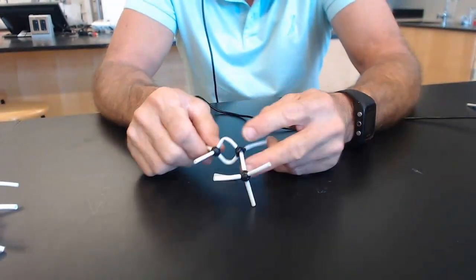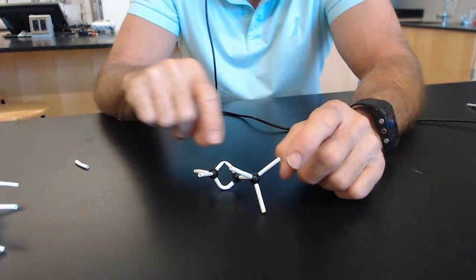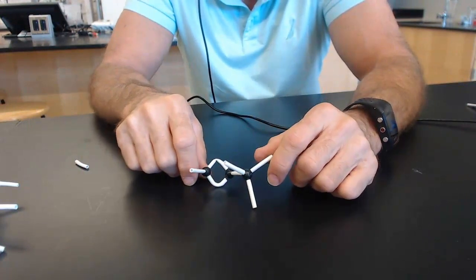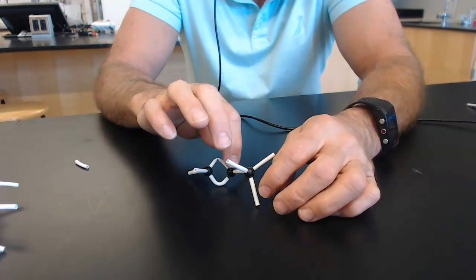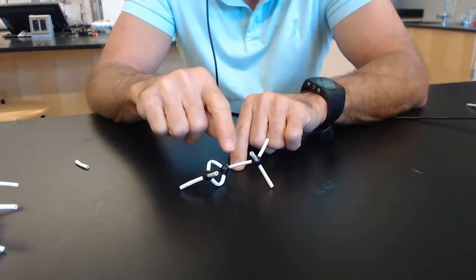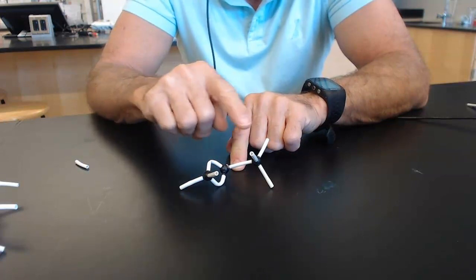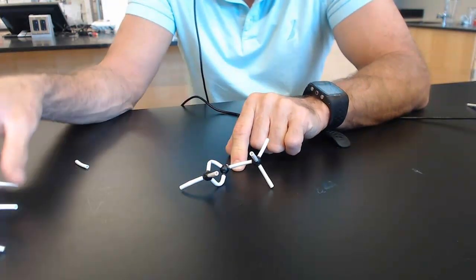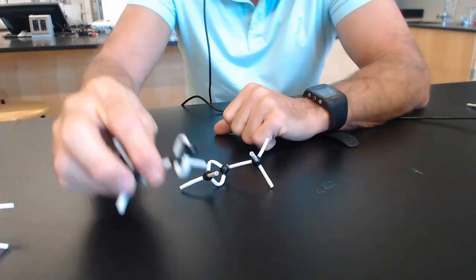That also is reflected in reality. So these models are just great for that. Now you might say, what if we put the double bond at this position here? If we called this 1, 2, and 3, instead of being in position 1 and 2, we put it at positions 2 and 3, which would be like this.